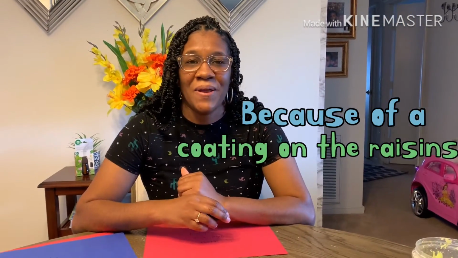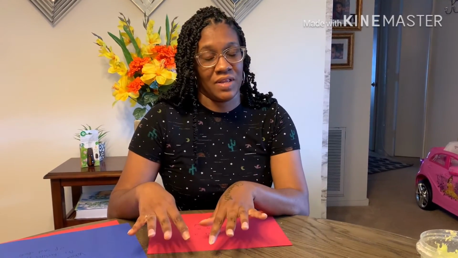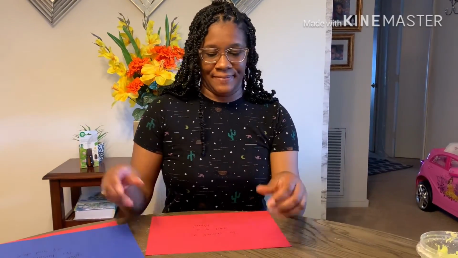Great job. The raisins move up and down because there's a coating on the raisins, and the gas in the soda gets connected to the raisin, and the raisin bounces up and down. And also remember that we said that the raisin becomes buoyant, which means it's lightweight and it can float.